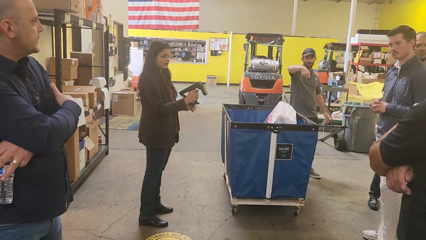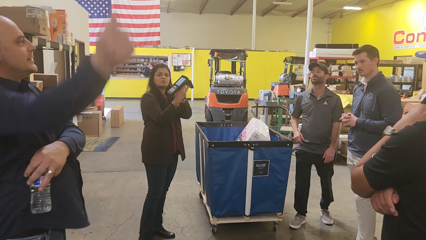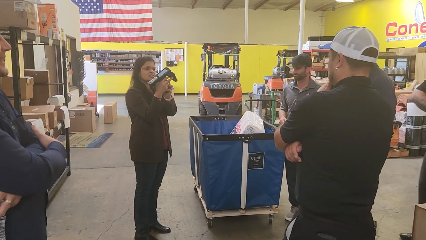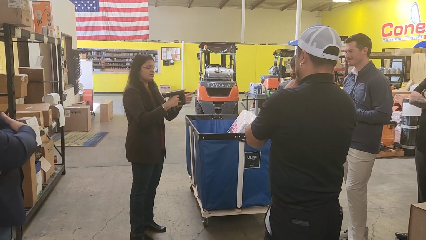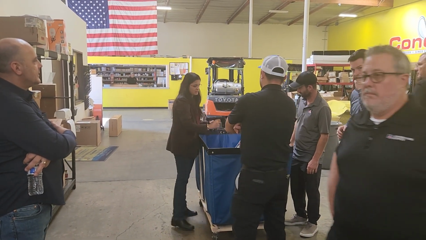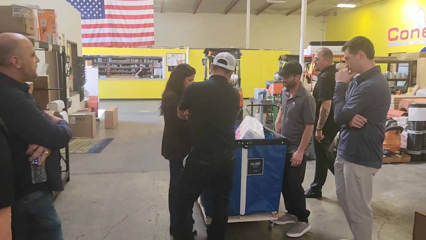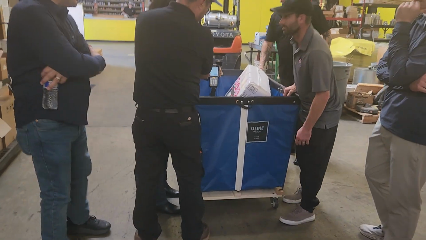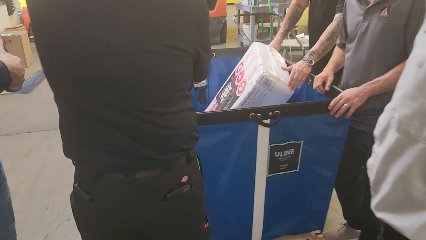Turn the power down properly. Yeah. And then once you pull this trigger here, it will scan. So you can stick your hand in and scan it, and it will show 3 items scanned. And it shows exactly what product it is.